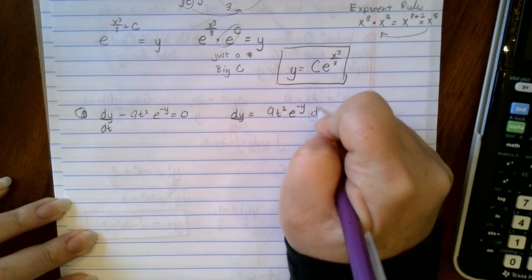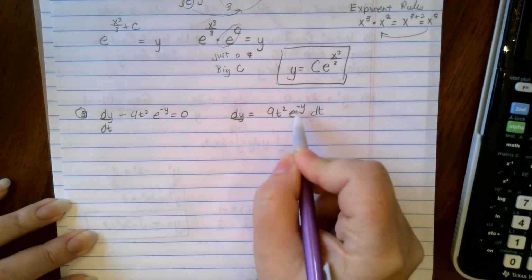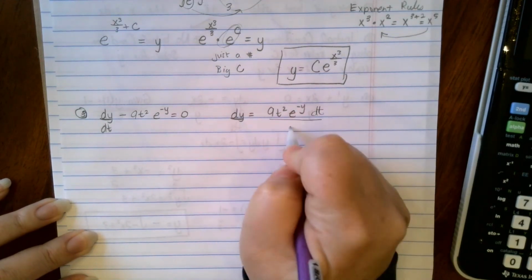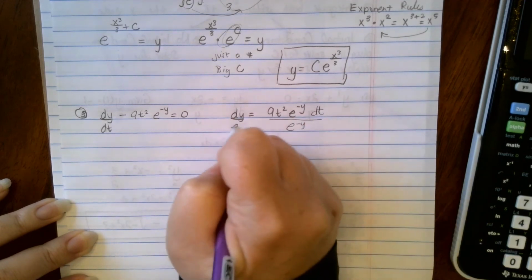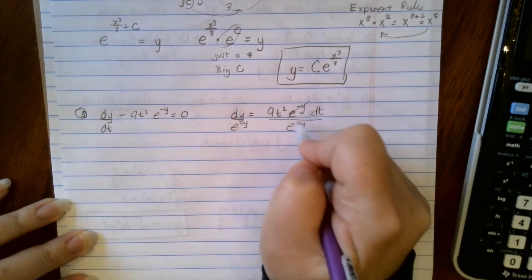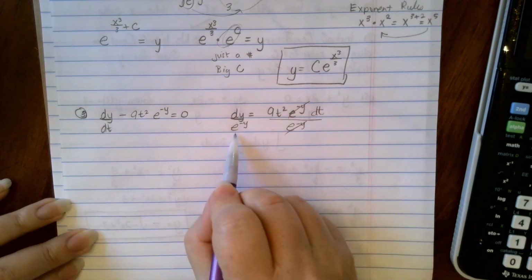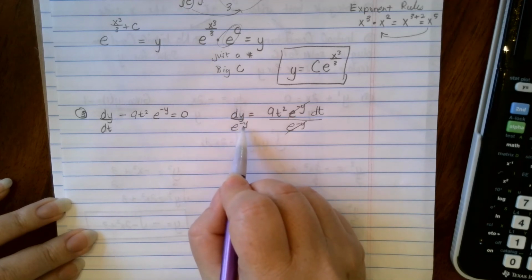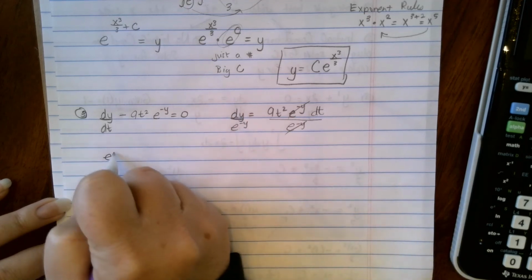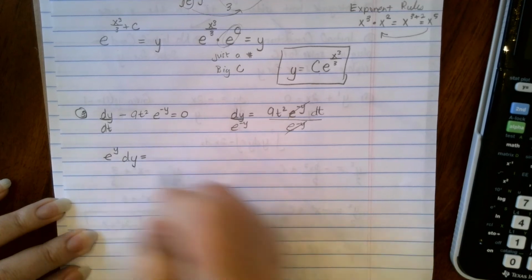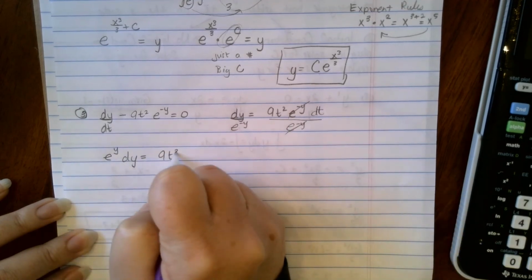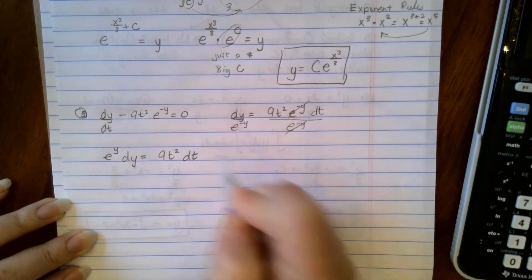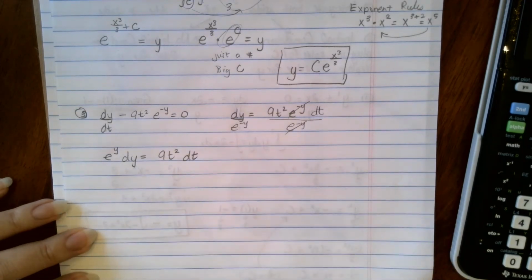dt. And I want to divide to get this over to the other side, so divide by e to the negative y. That cancels it out over here. Now, e to the negative y is just going to be e to the y if I bring that to the top, and I don't have a negative exponent anymore. So I have e to the y dy is equal to 9t squared dt. And I've gone ahead and separated the variables.